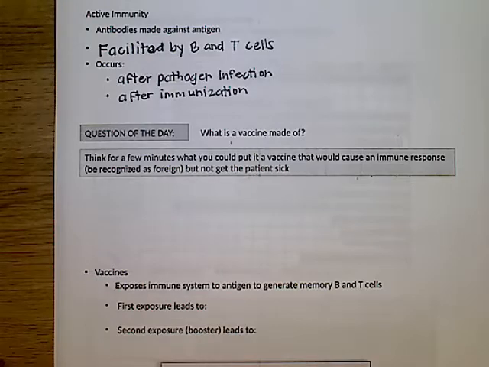So we're already to our question of the day. What is the vaccine made of? I'm not going to sit here for a few minutes. You can pause the video for a minute and think, what could you put in a vaccine that would cause an immune response, but not get the patient sick? So you want something to be recognized as foreign, but not get the patient sick. So pause it and think about it.